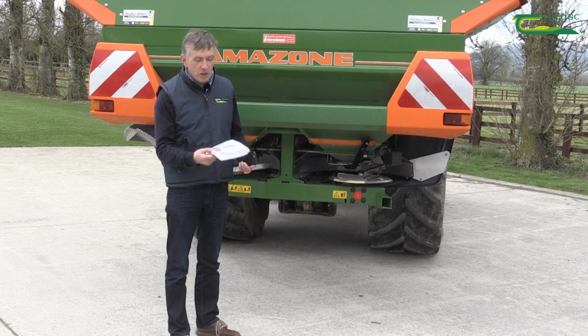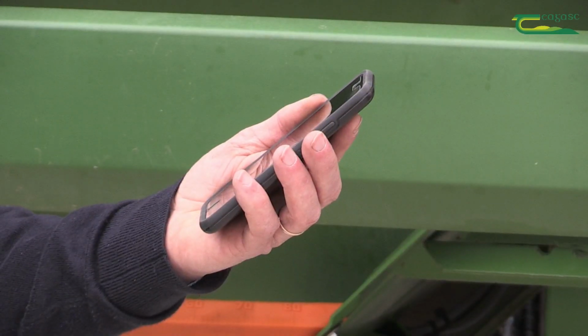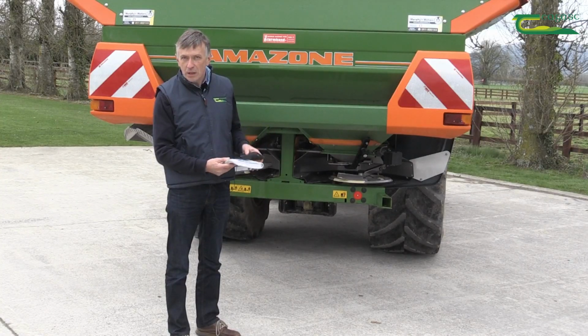These resources, traditionally, were given in calibration charts, but increasingly we're seeing them on mobile phone apps or on websites, and those are the resources that we need to use.